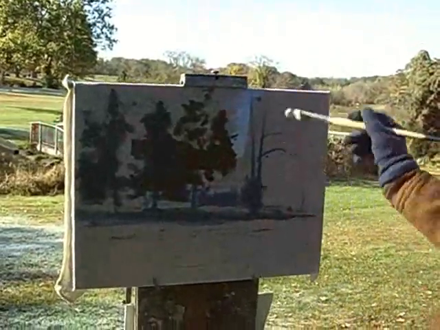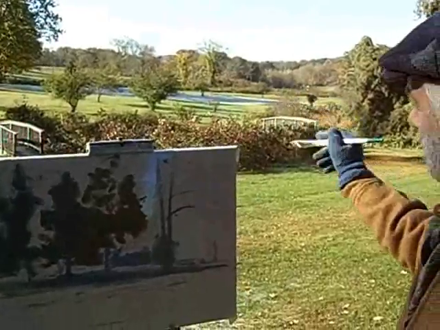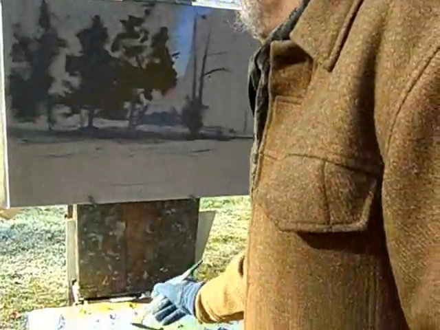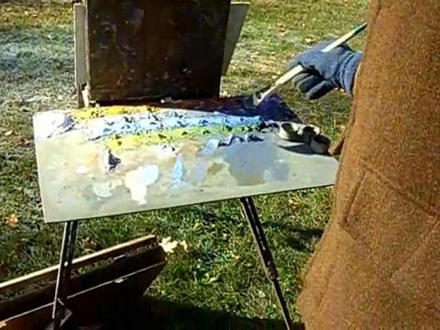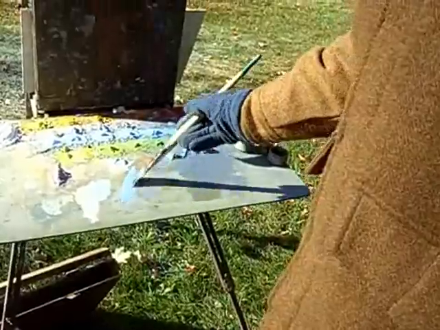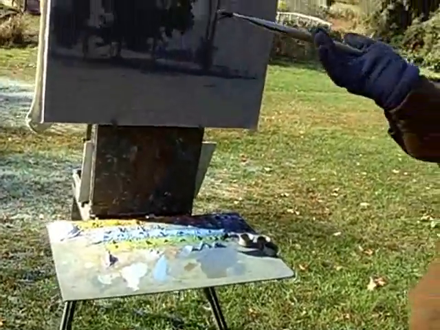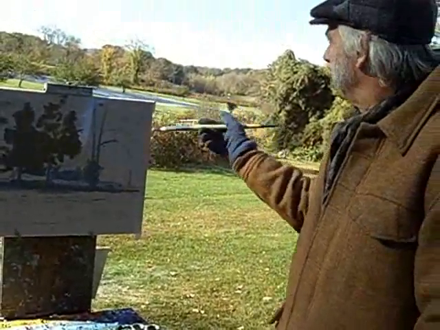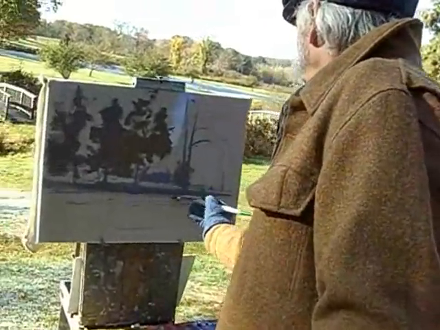All right, now if we quickly put in some of the shadow on the frost that's left. And one of the really neatest things is that look how these conditions have changed. And you can still see how blue this frost is.